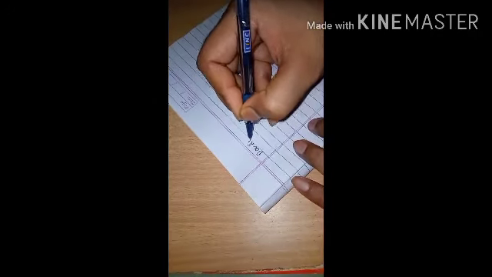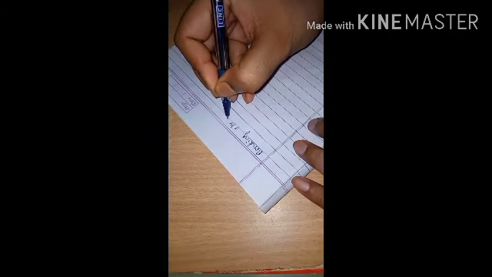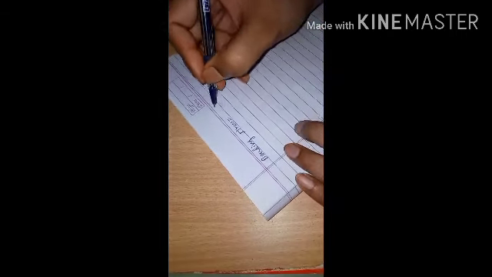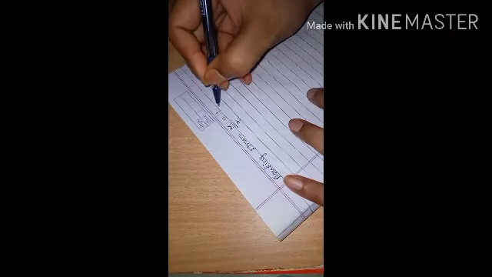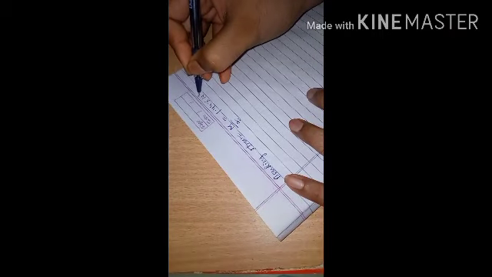Now bending stress. It is M by Z. So our M is 1.44 into 10 to the power 7 Newton mm, and Z is section modulus, 1.04 into 10 to the power 6.